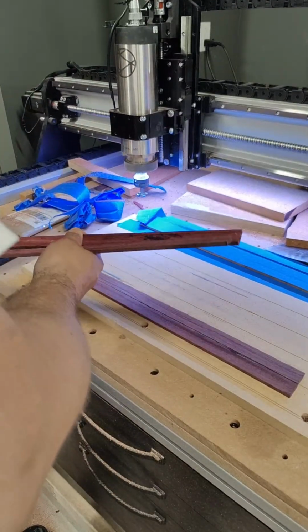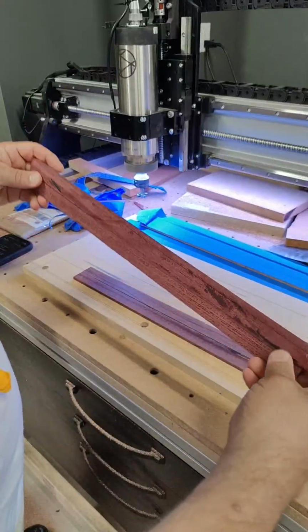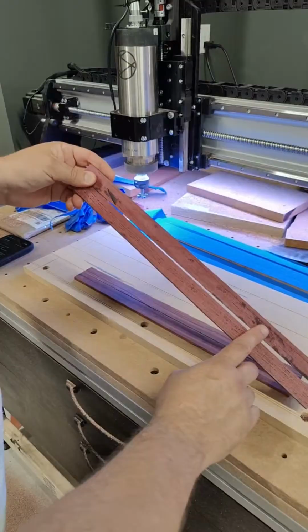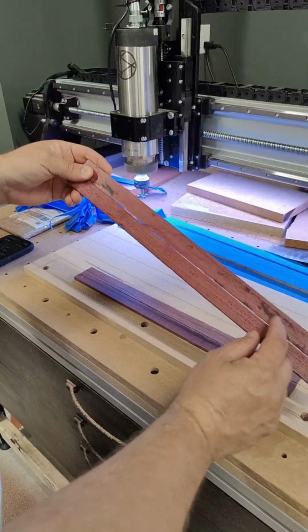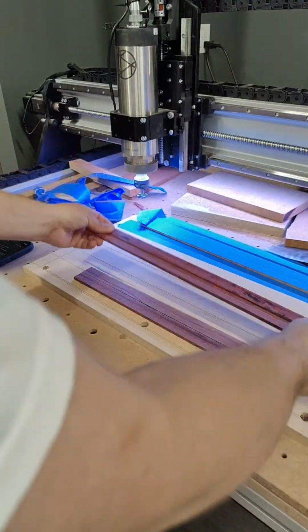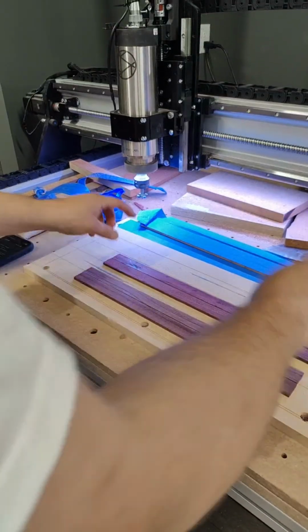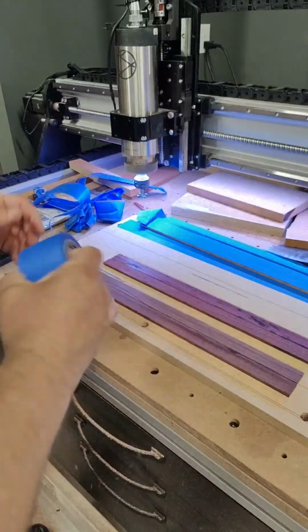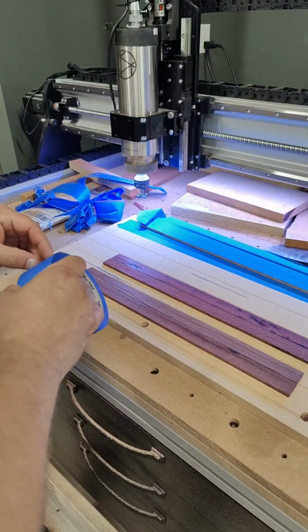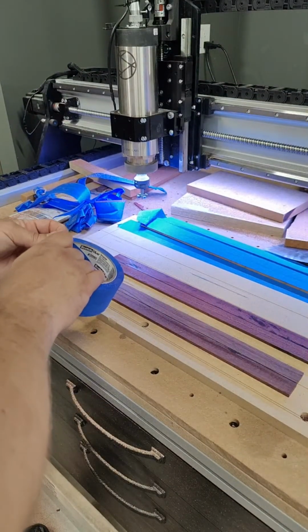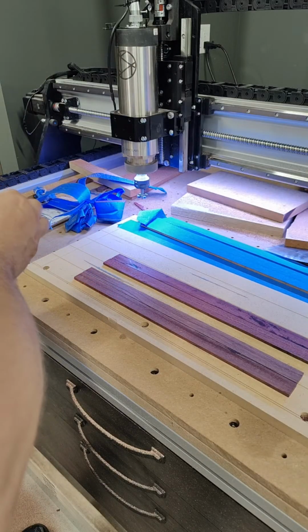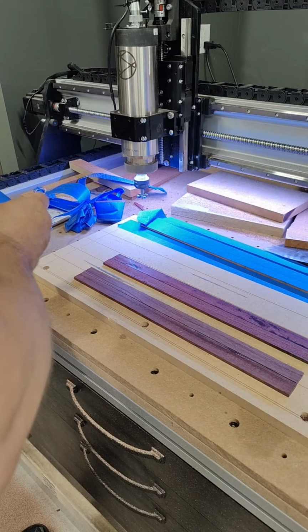Use chalk to mark the rough side. Yeah, that's a good idea. With this stuff, sometimes it's easy because I had a dull blade when I cut some of this. You can tell this Purple Heart is so dark that if it's not a perfectly sharp blade, it'll burn the wood a little bit. That is some tough stuff. It's a good idea. See, I'm learning stuff all the time.